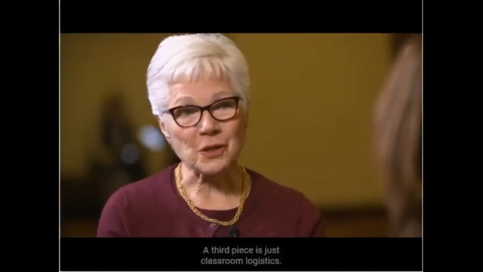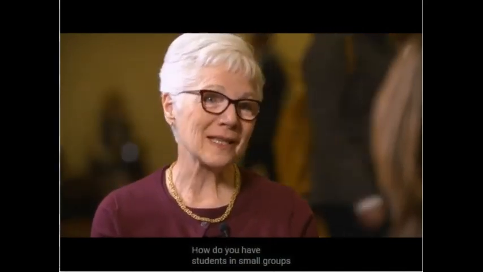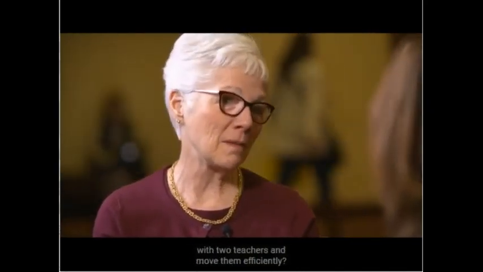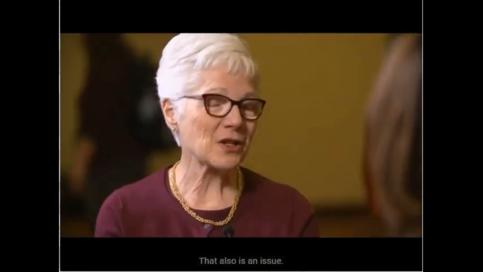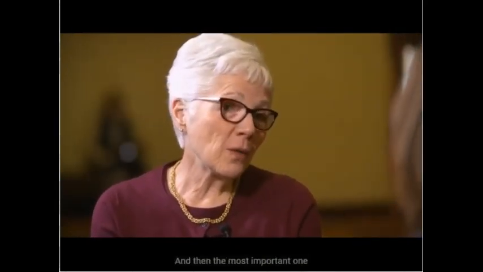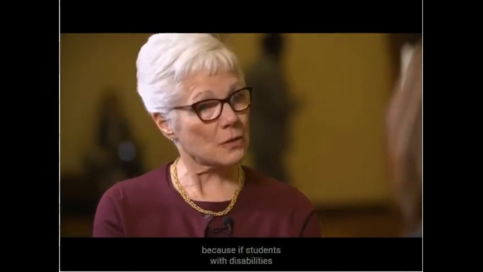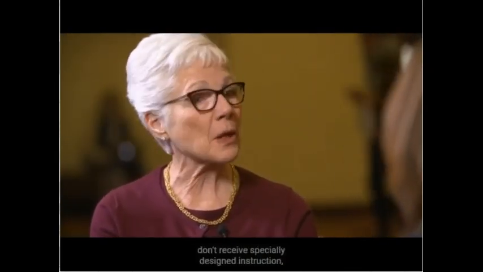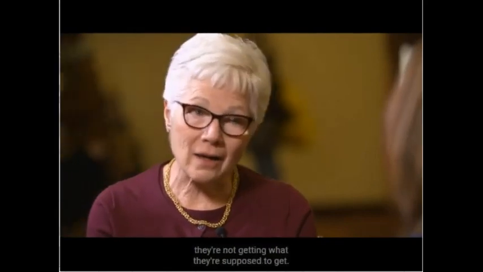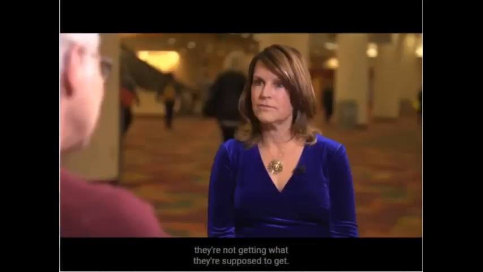A third piece is just classroom logistics. How do you have students in small groups with 2 teachers and move them efficiently? That also is an issue. And then the most important one is the instruction that goes on in that classroom. Because if students with disabilities don't receive specially designed instruction, they're not getting what they're supposed to get.